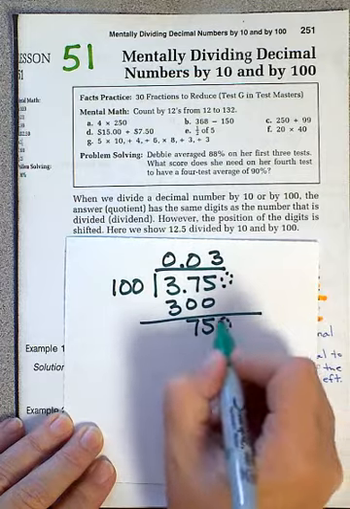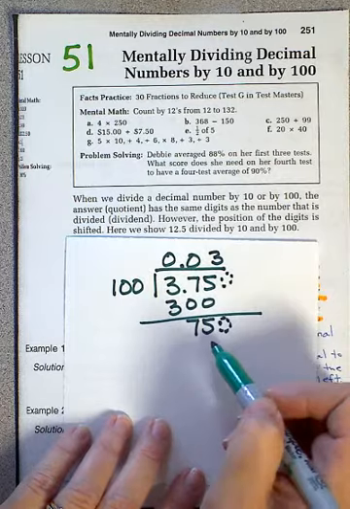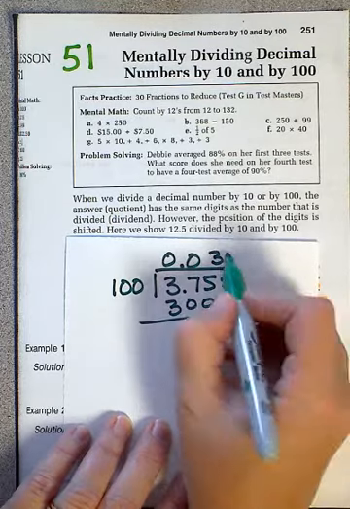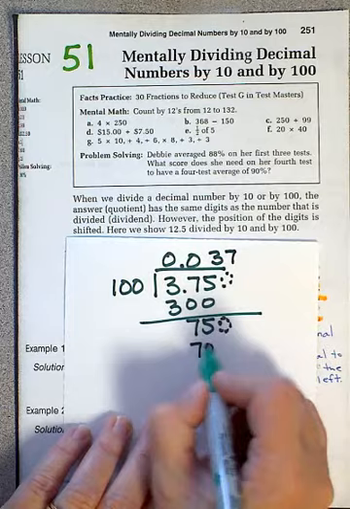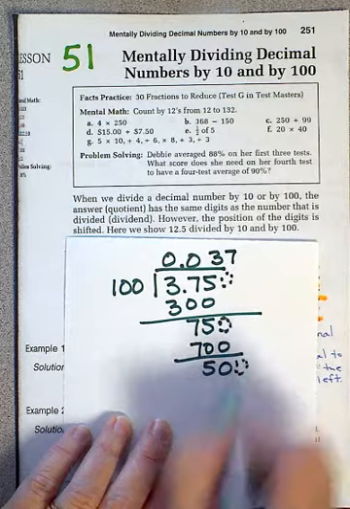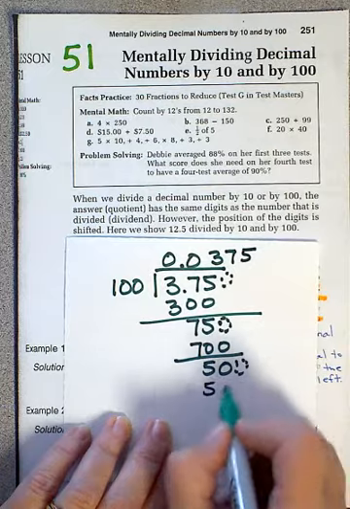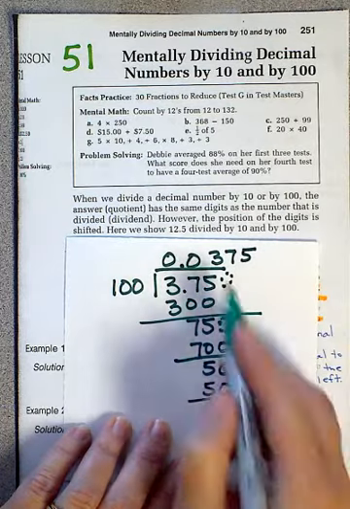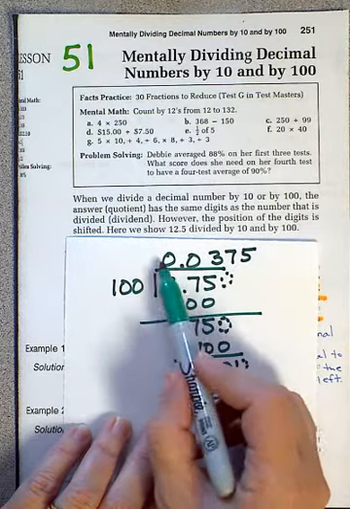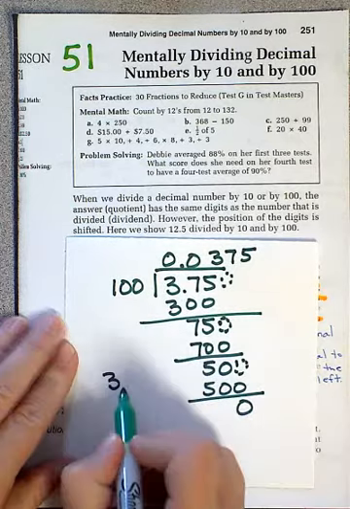Remember, we don't write decimal numbers in division that involves remainders. We simply keep adding zeros and keep solving. 100 goes into 750 7 times. 50 is left over, and another imaginary 0. 100 into 500 goes 5 times. Multiply. Nothing is left over. Our problem is finished. And 3.75 divided by 100 is, in fact, 0.0375.